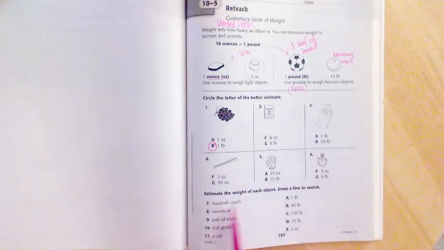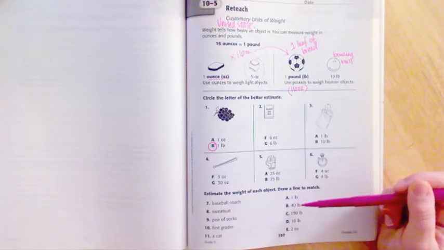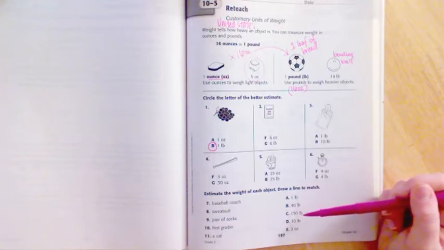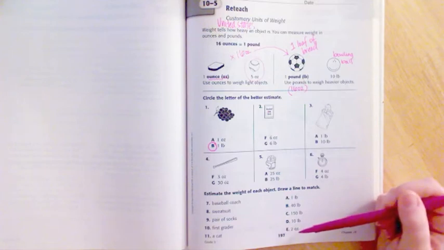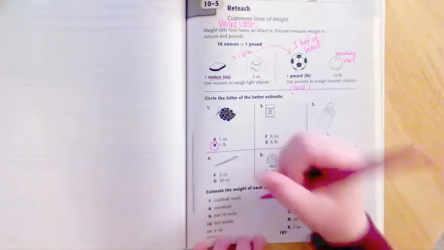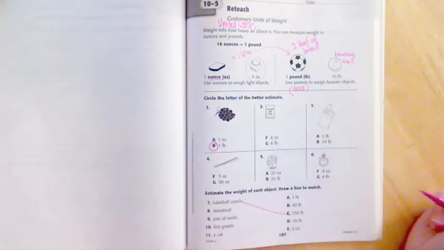Then it says estimate the weight of each object, draw a line to match. So I'm going to draw a line to the ones that I think match. A baseball coach. Do I think a baseball coach is 1 pound or the weight of a soccer ball? 40 soccer balls? 150 soccer balls? A bowling ball? Or just 2 slices of bread? I'm going to help you out with this one. A baseball coach is about 150 pounds.